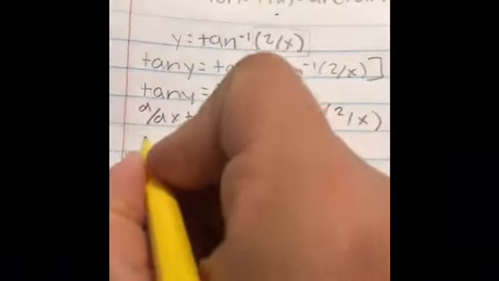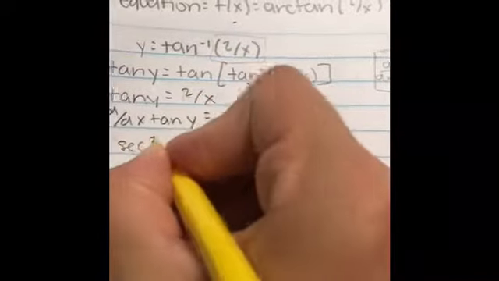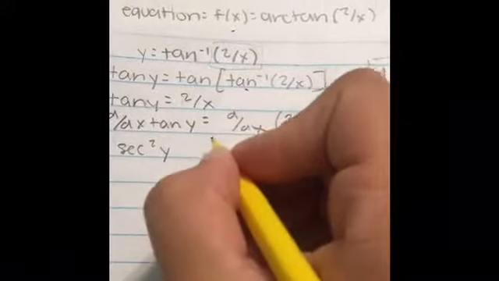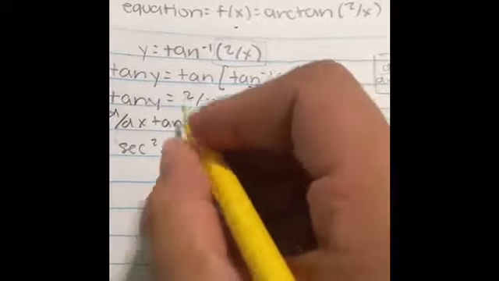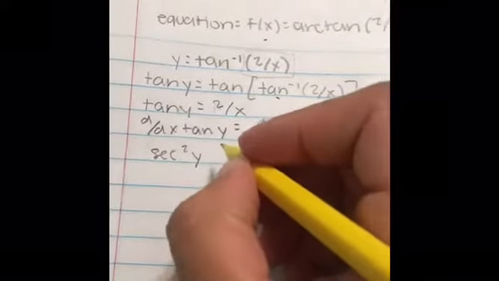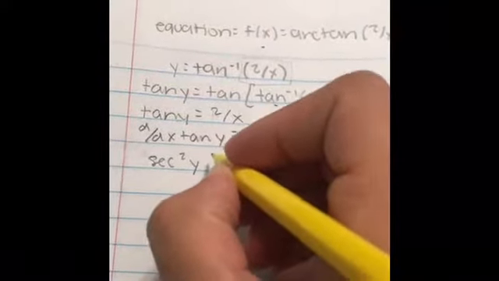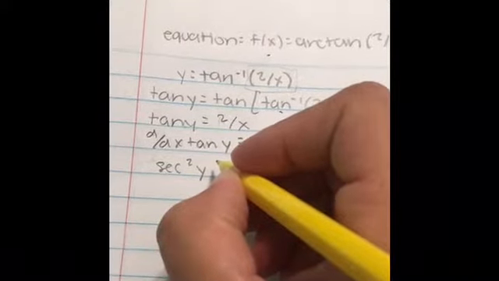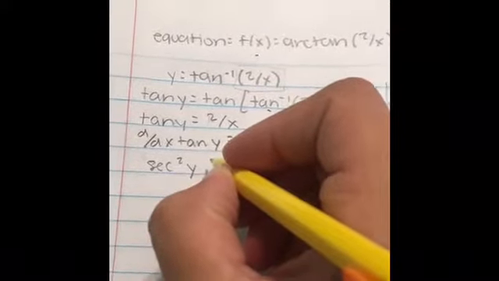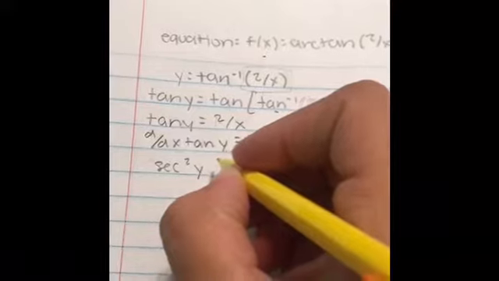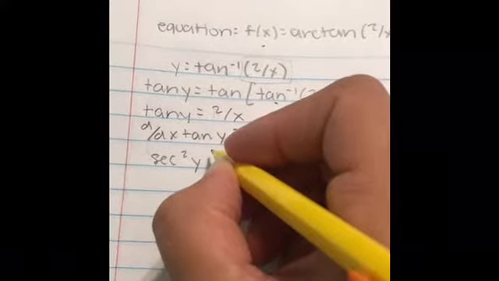So we have secant squared y because we're still working in terms of y, and we're going to do implicit differentiation because it works with equations with x and y on the same side.